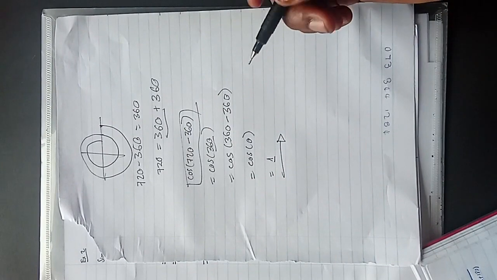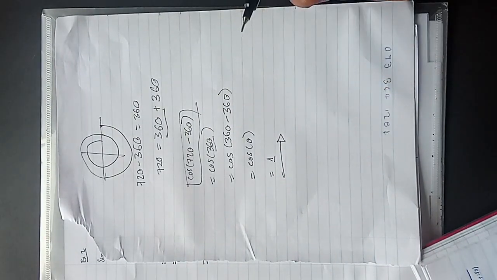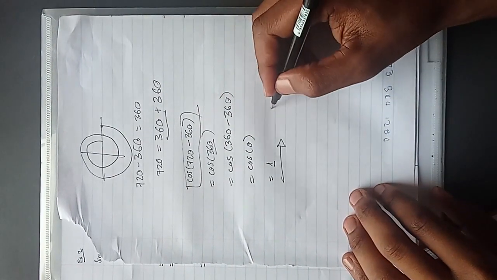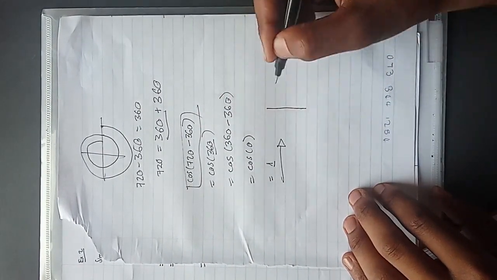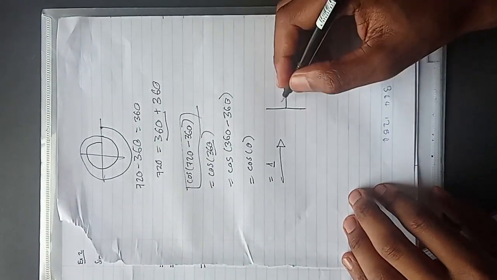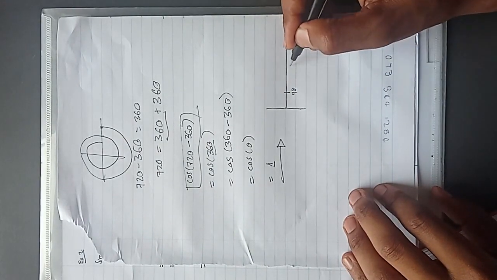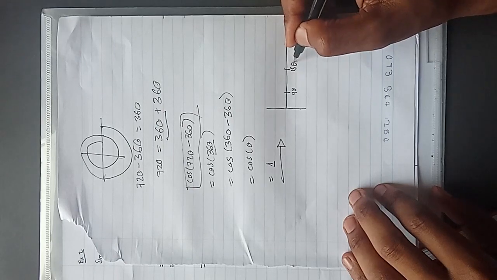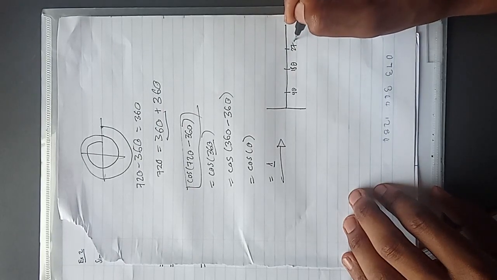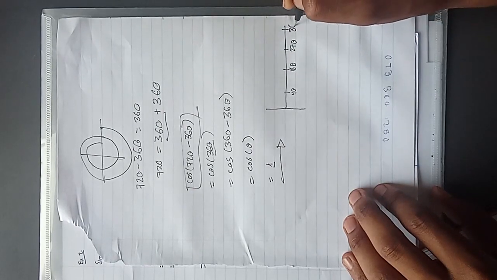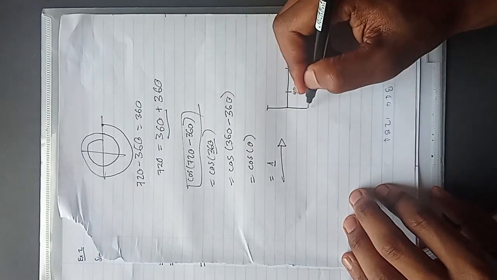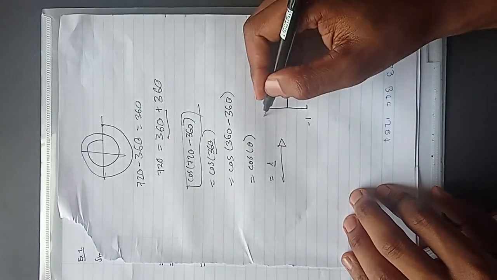If someone asks you why it is 1, did you use a calculator? No, you did not use a calculator. You know this graph by heart, which is 90, 180, 270, 360. So here we have 1, negative 1, 1.